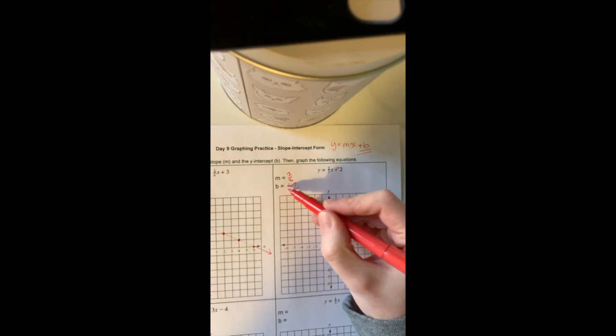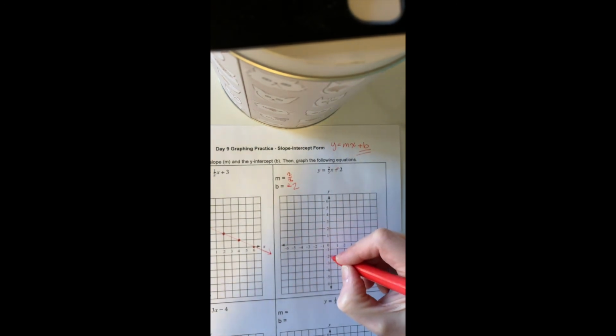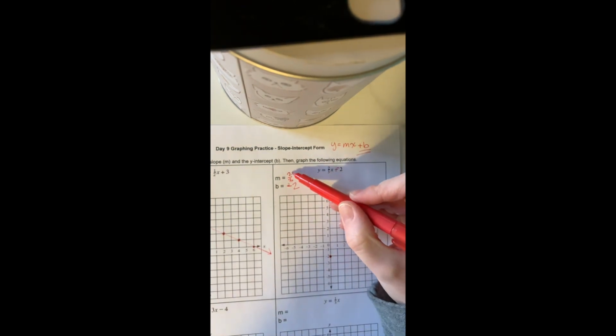All right, so to graph an equation, you always start at the y-intercept, -2. So here's my y-axis. Here's my -2. I put a point right there. My slope tells me how I move. My slope is 2 over 3. Remember, it's rise over run. This is a +2, so that means I'm going to go up 2 boxes. 1, 2, and then to the right 3 boxes. 1, 2, 3. That's my next point.